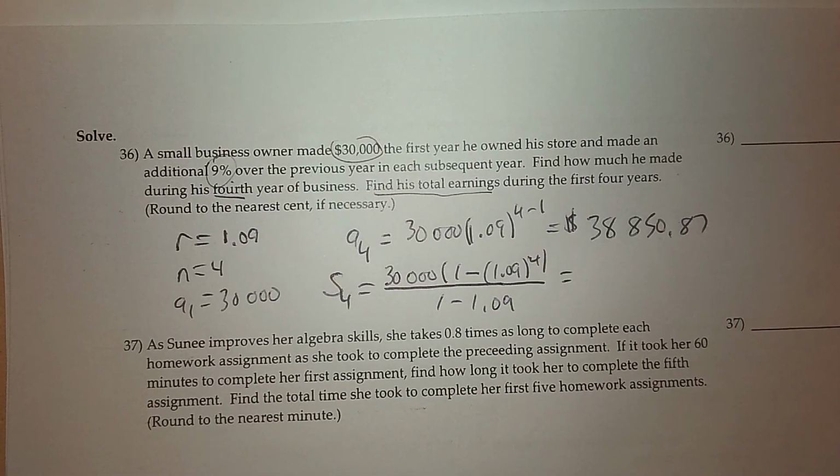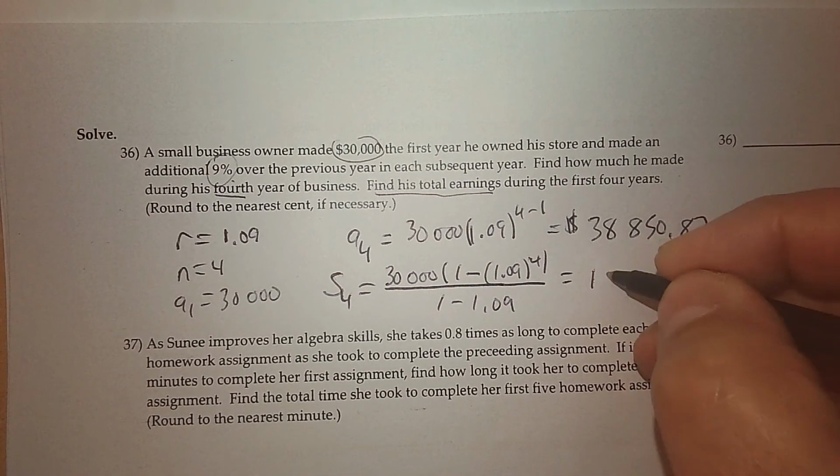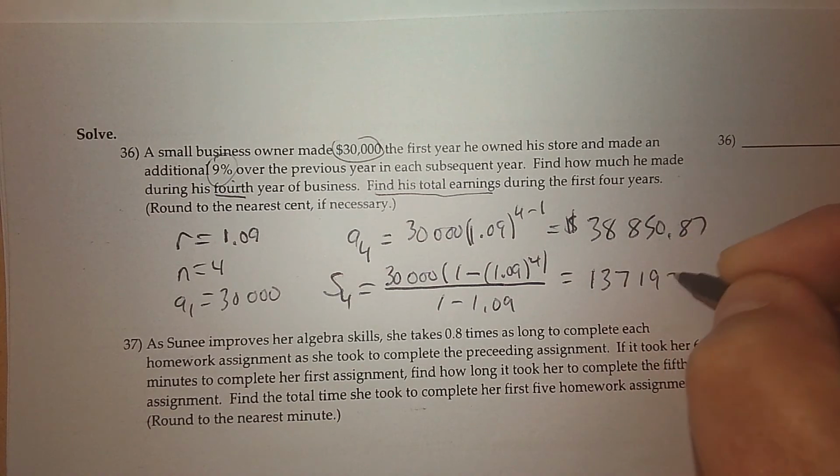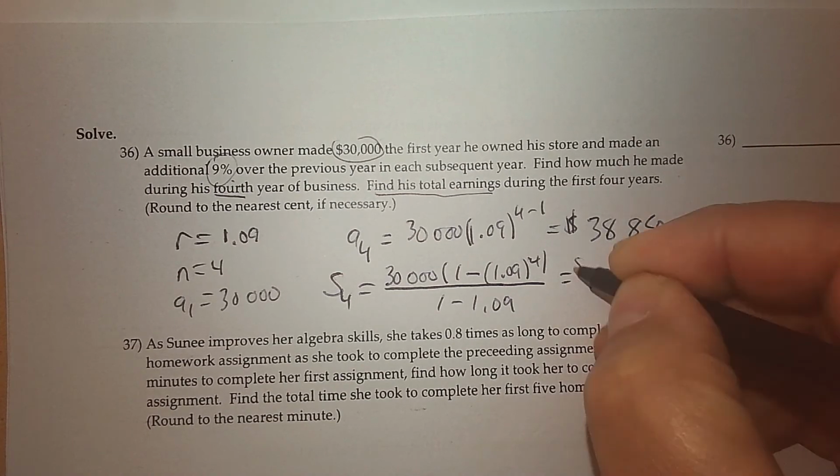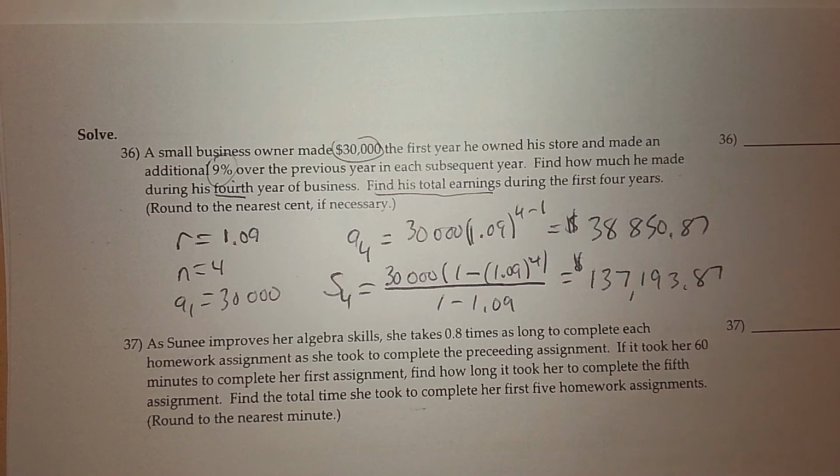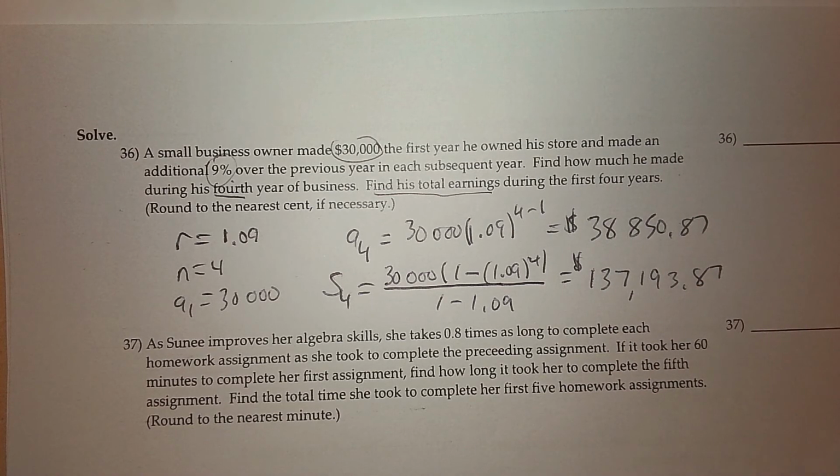So I'll do that too right now. And you get 137,193. There it is. Let's see if I can read it properly. $137,193.87. That would be adding up the first 4.